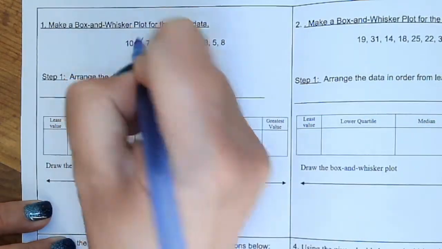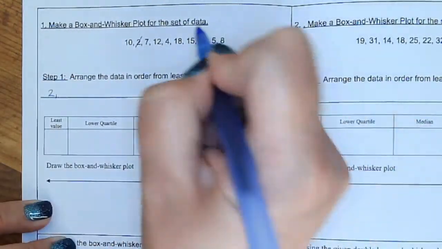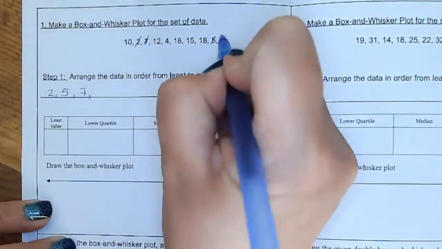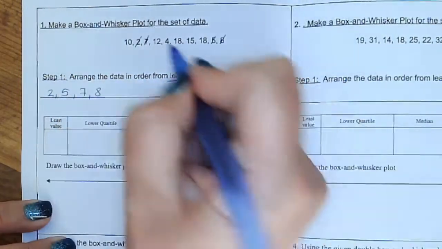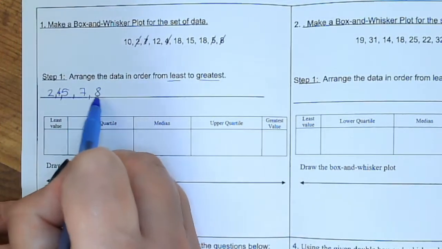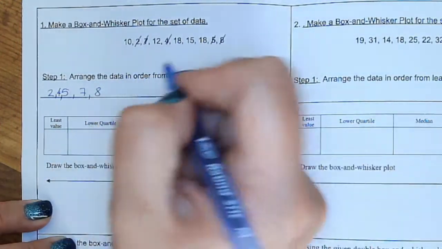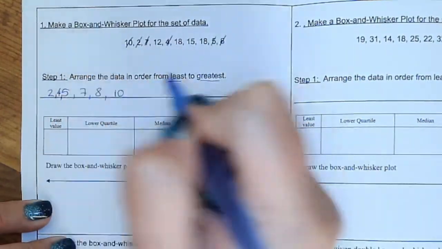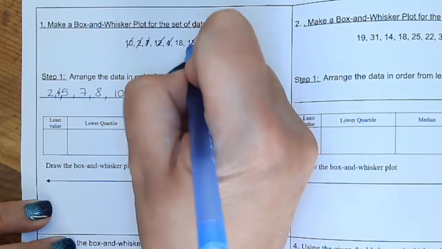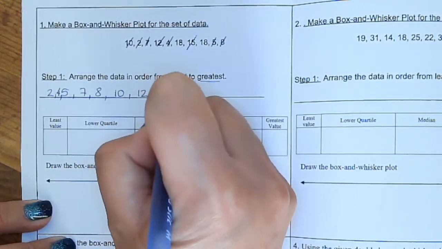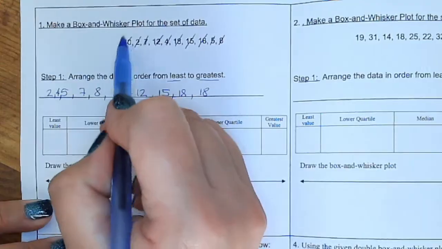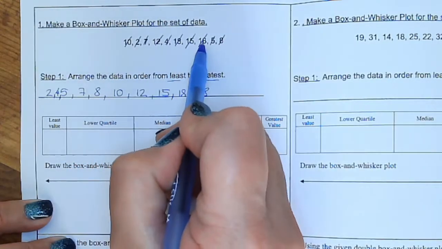So I have 2, 5, 7, 8. Oh, missed the number 4. Gotta put it in there. So 2, 4, 5, 7, 8, 10, 12, 15, 18, 18.